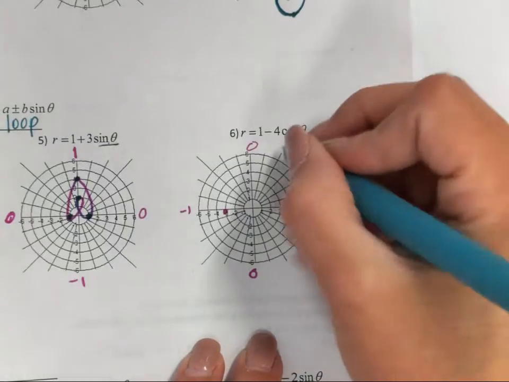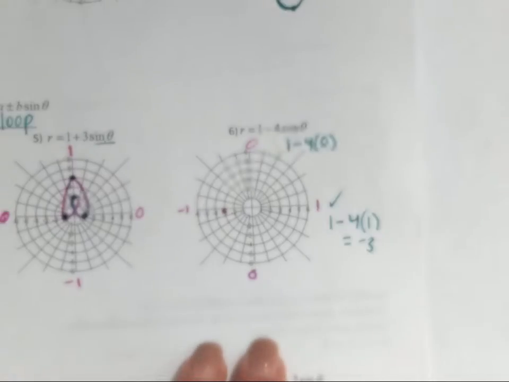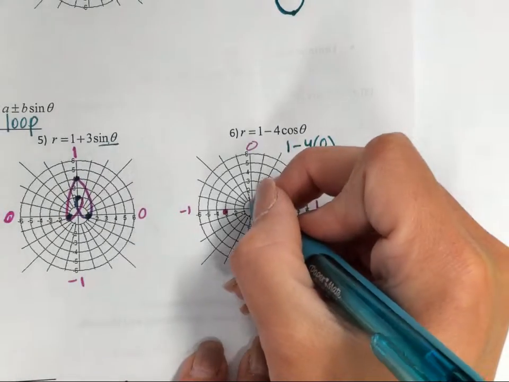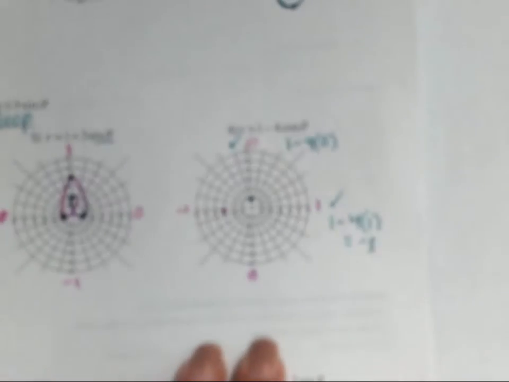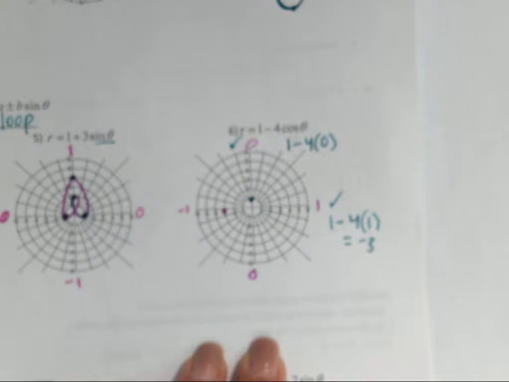So this next one, we plug in 0 for cosine theta, so 1 minus 4 times 0. That's going to give us what? 1. And it's positive, so it's going to go towards that number that we just plugged in. Okay. The value at the end is positive? Yes. If the value at the end is positive, it goes 1 towards that number, that angle.